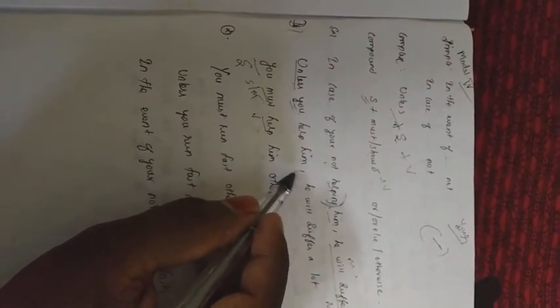Instead of the comma, use either or, or else, otherwise: you must help him or else he will suffer a lot. From these three, you can go for any one.